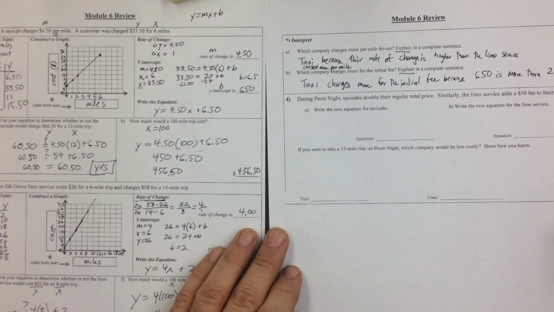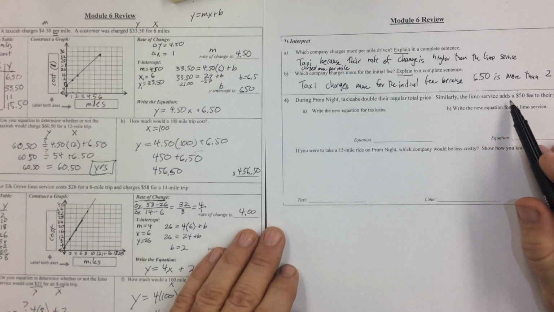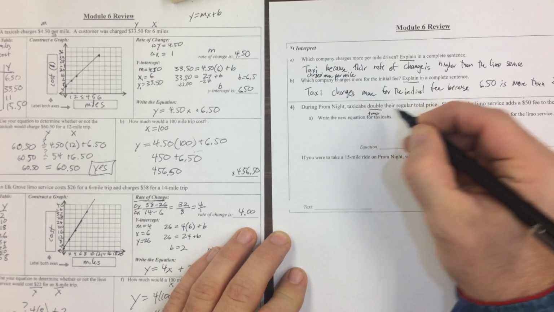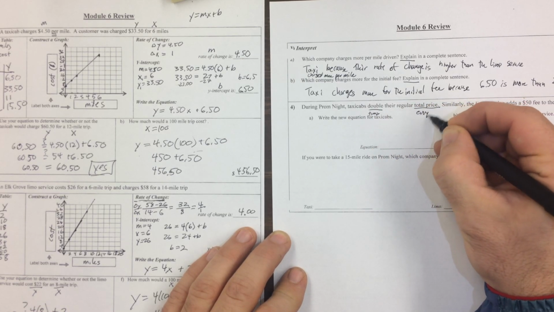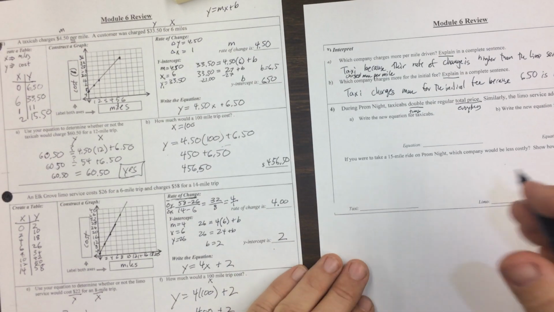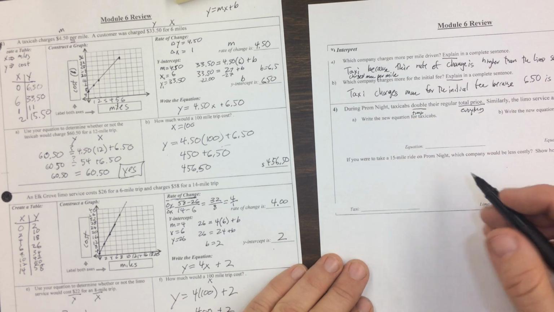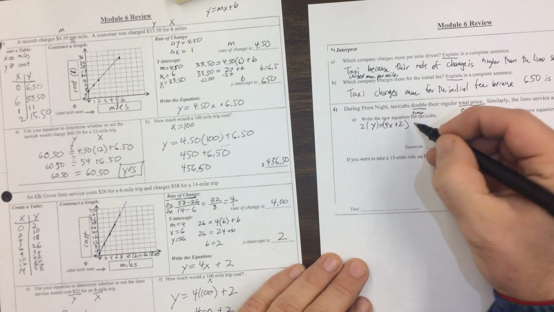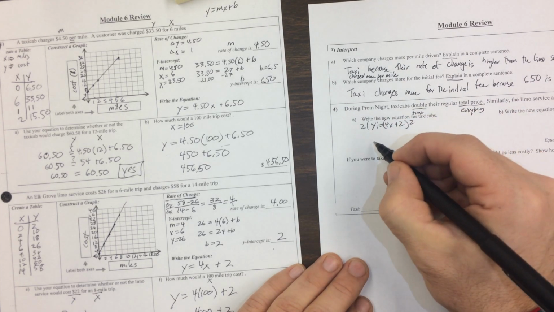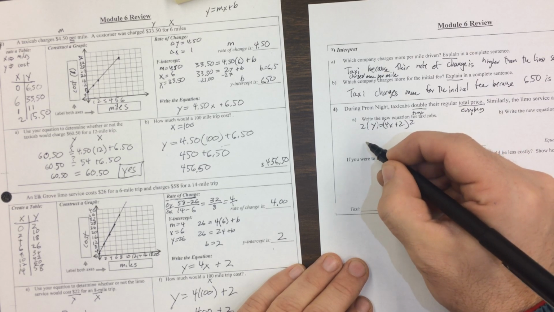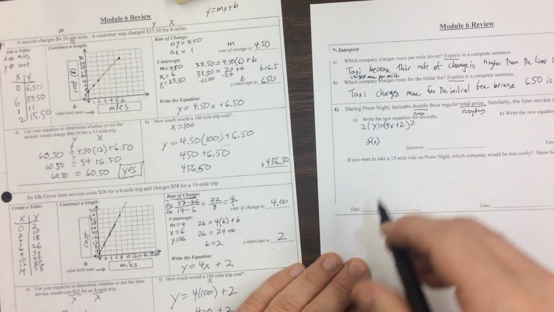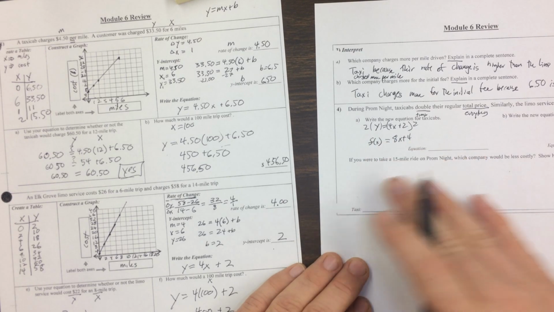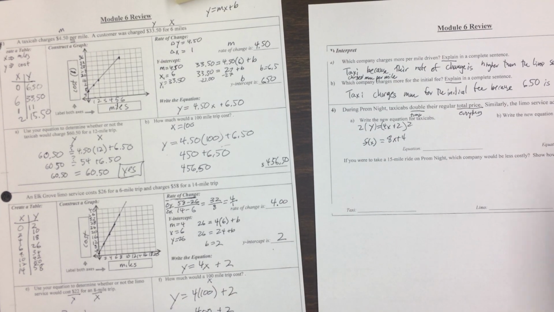During prom night, taxi cabs double their regular total price. Similarly, limo adds a service $50 fee to their prices. Okay, this is double, so that's times 2. Their regular total price, so that's everything. So that means rate of change is doubled and fee is doubled. So we take y equals 4x plus 2, and we're saying everything is doubled. Right? So our new y is going to be, and by the way, f of x is fine, 8x plus 4. So f of x or y are interchangeable. It's okay to use either one.